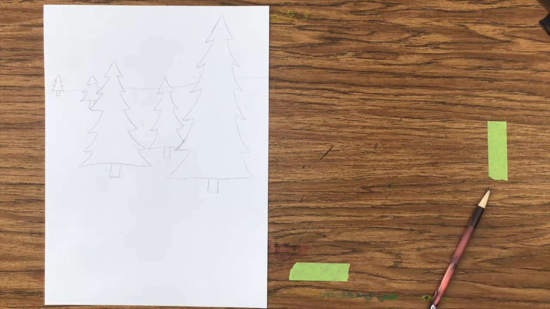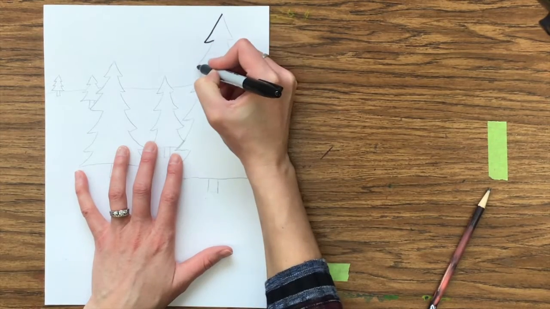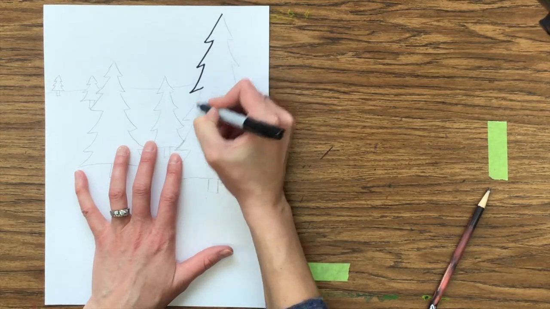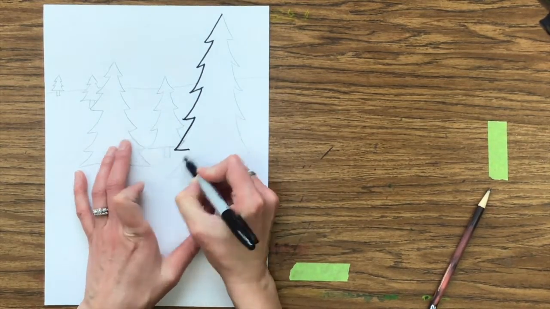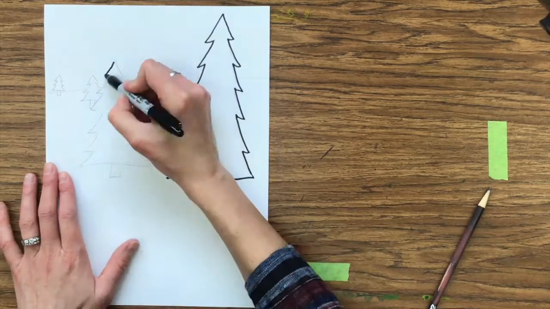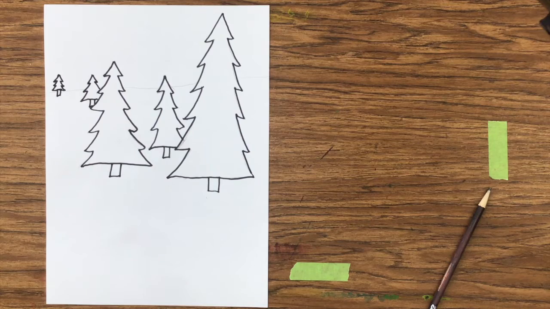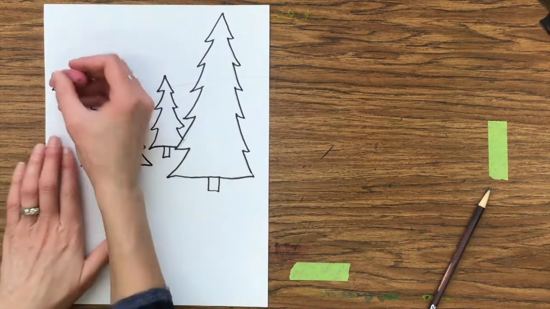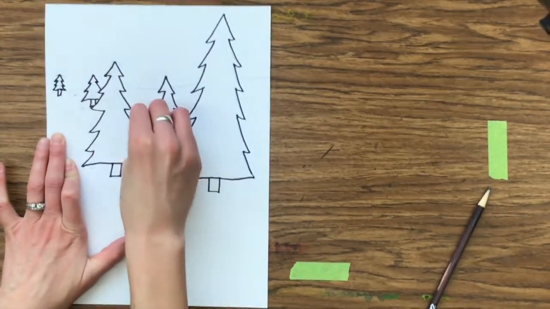Now, at this point in time, you're going to get it okayed, and if I okay it, you are going to use a Sharpie to trace all of your pencil lines except for your horizon line. We do not want to Sharpie the horizon line on this project. Okay, so now that I'm done with that, I am going to take an eraser and erase all of my pencil lines except for the horizon line. I just want to leave the horizon line just pencil.